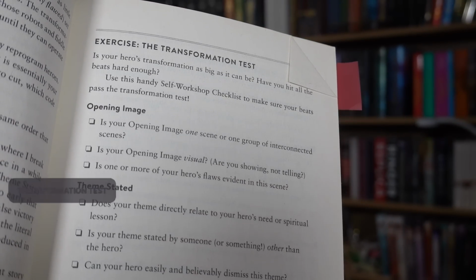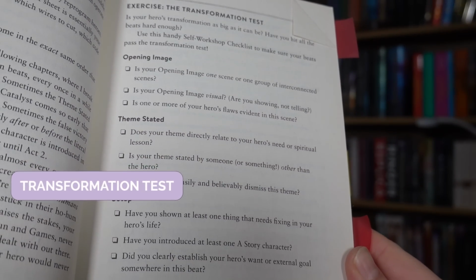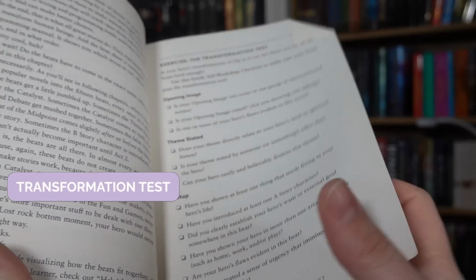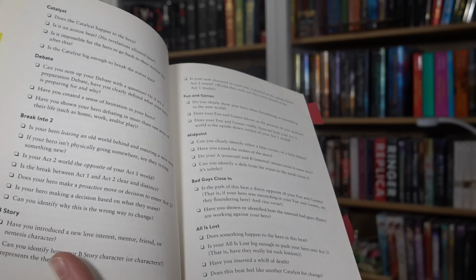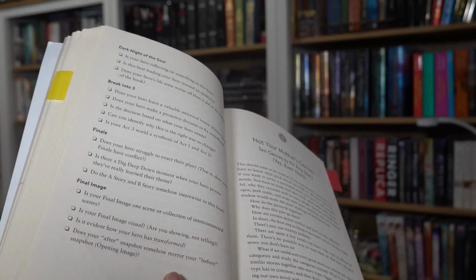And if you want even more questions that you can ask yourself, there's actually a page in the Save the Cat Writes a Novel book. It is page 75, assuming we have the same edition of the book. And on page 75, you will see what is a transformation test, which is just, again, another huge list of questions to ask yourself. And these questions are extremely specific to the Save the Cat Writes a Novel method. So if you use that method to write your book, it will be very helpful to go over this page and ask yourself some additional questions.